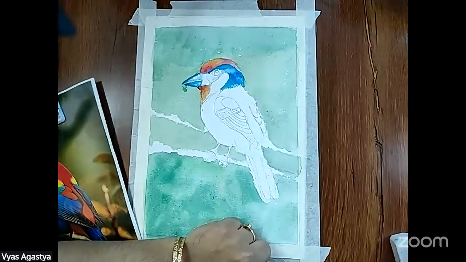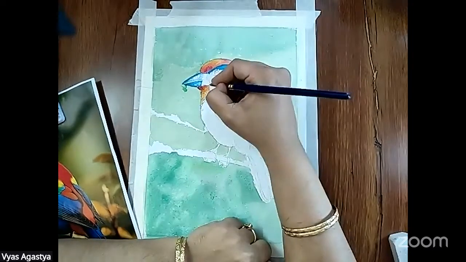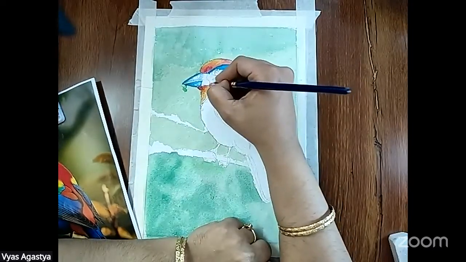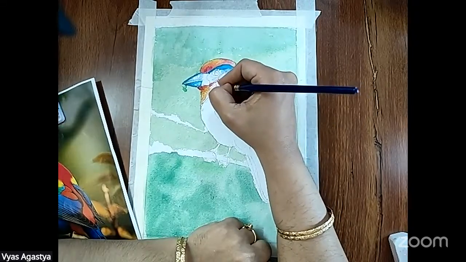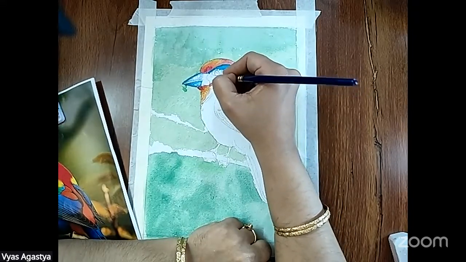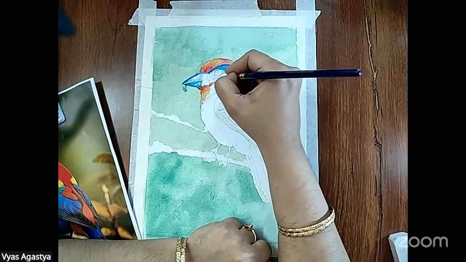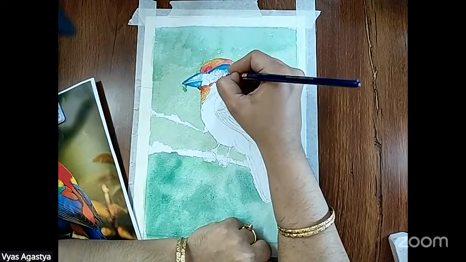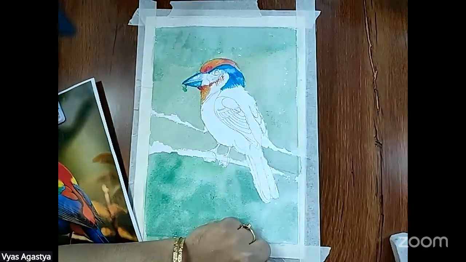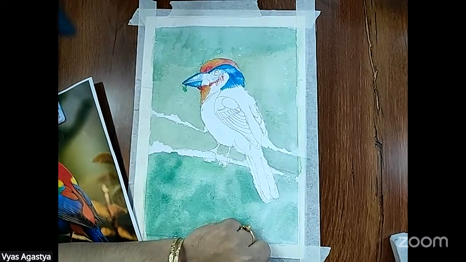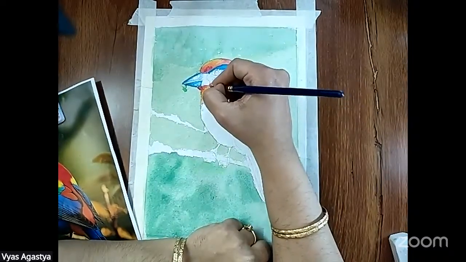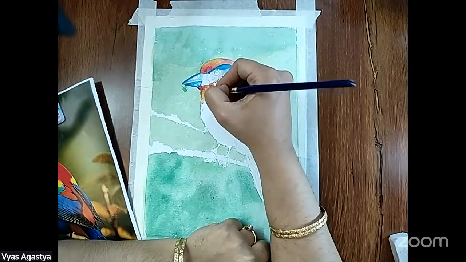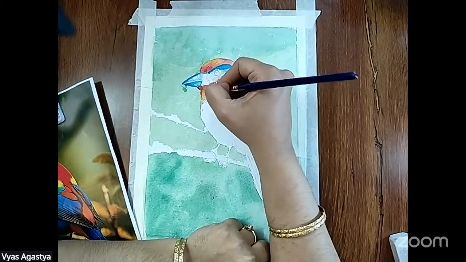Now I am moving a little faster. See here, I am again adding a little red. It is moving like this in the downwards direction, and a few strokes are moving like this. So you should observe like that. Now I am adding a little orange. It should not get dried up. If it is dried, then mixing will be a little difficult.